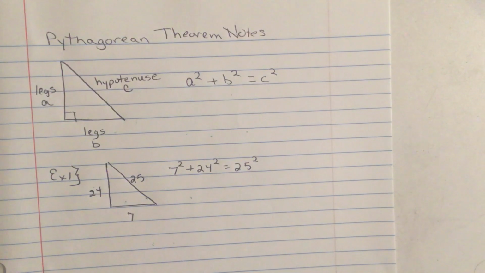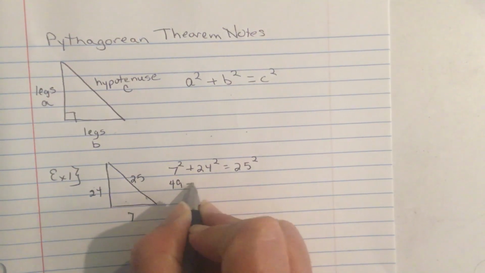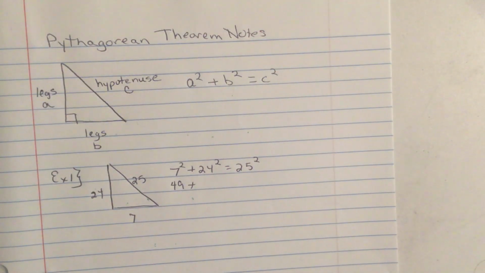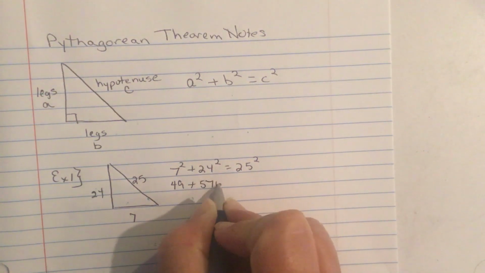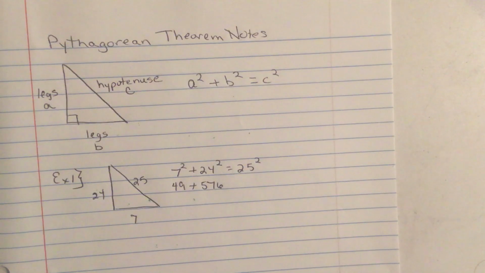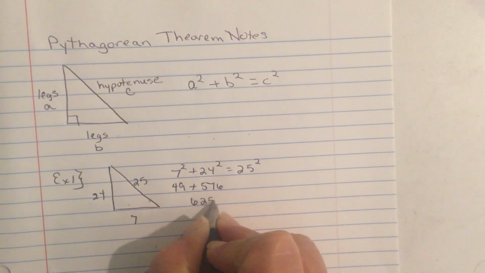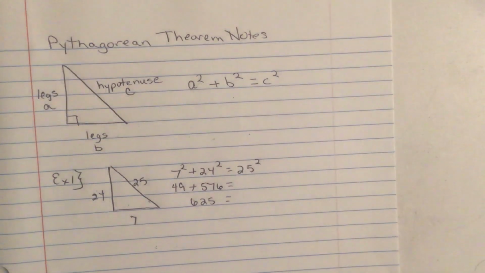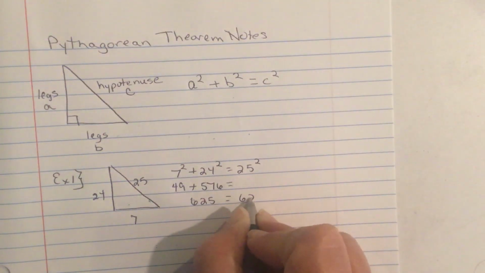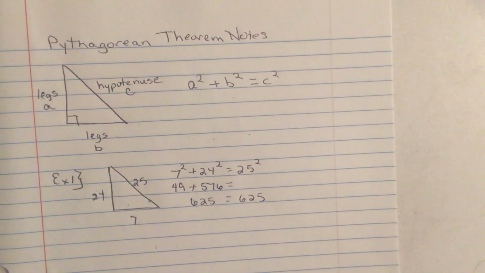Now, you'll enter this into the calculator. 7 times 7 is 49, and 24 times 24 is 576. When you add those two together, you get 625. If it's a right triangle, it equals 25 squared, or 25 times 25. In this case, it works out.